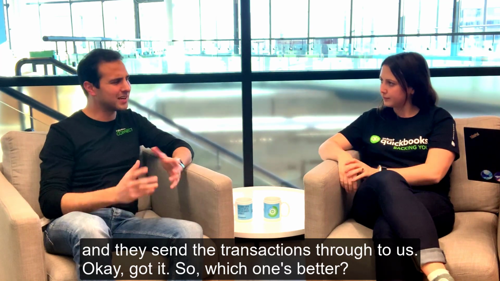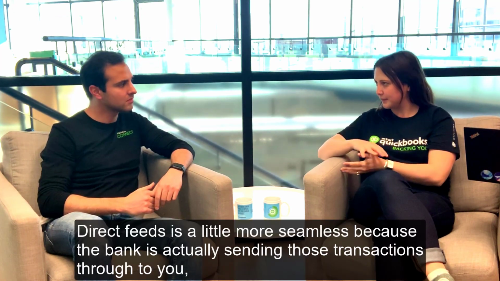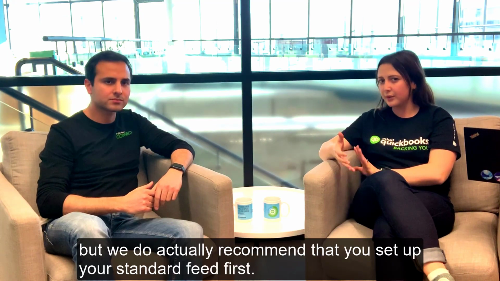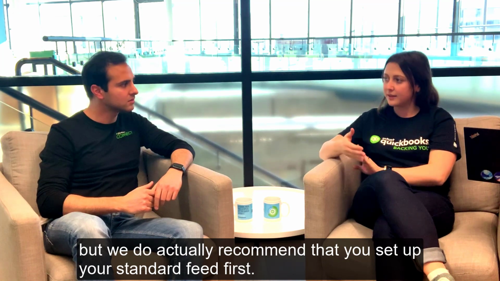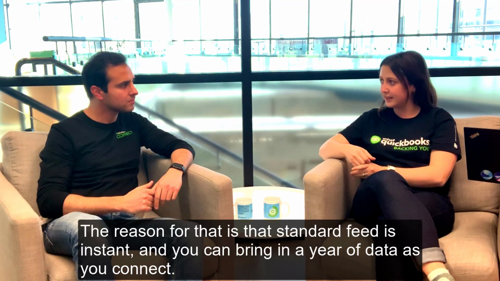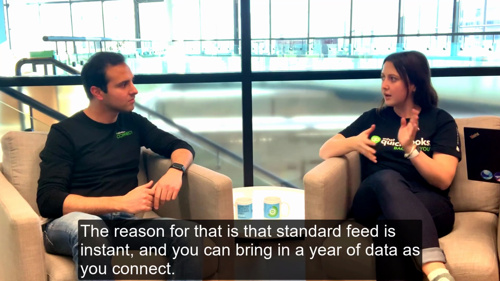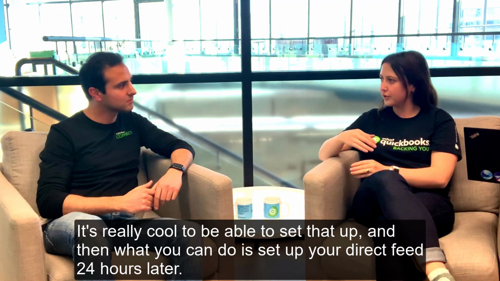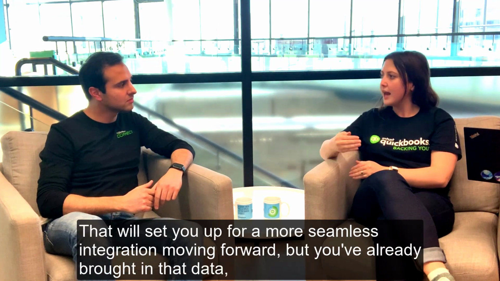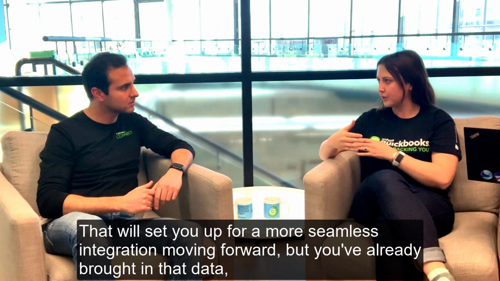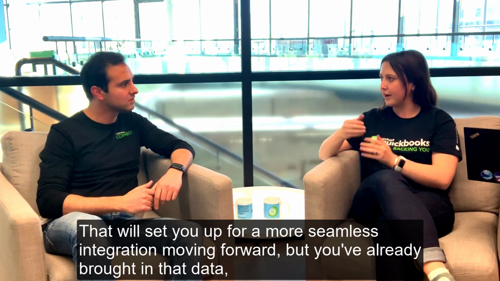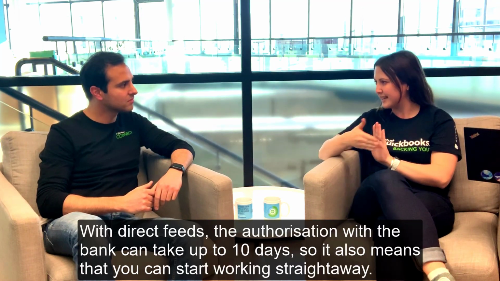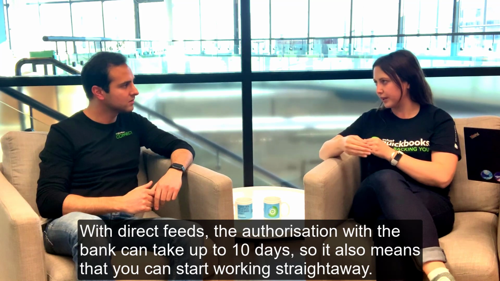Okay, got it. So which one's better? Direct feeds is a little more seamless because the bank is actually sending those transactions through to you. But we do actually recommend that you set up your standard feed first. The reason for that is that the standard feed is instant and you can bring in a year of data as you connect. So it's really cool to be able to set that up, and then what you can do is set up your direct feed 24 hours later, and that will set you up for a more seamless integration moving forward. But you've already brought in that data and you've got that bank account working already. With direct feeds, the authorization with the bank can take up to 10 days, so it also means that you can start working straight away.